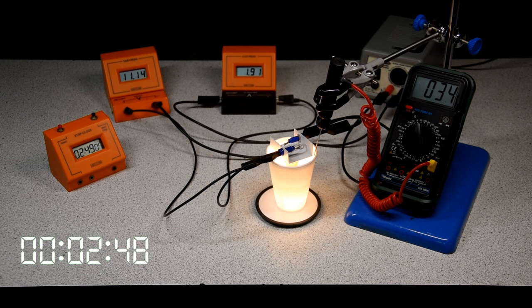You will note that there is very little change in the readings on the ammeter and the voltmeter as the experiment progresses. There is, though, a steady increase in both temperature and time. And finally, we get to 5 minutes, where we can take a final temperature reading before switching everything off.